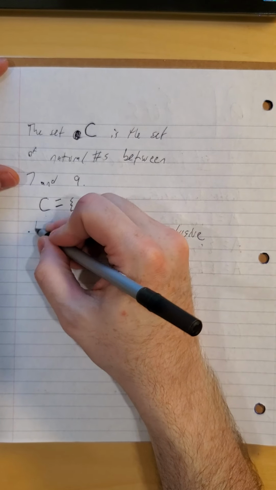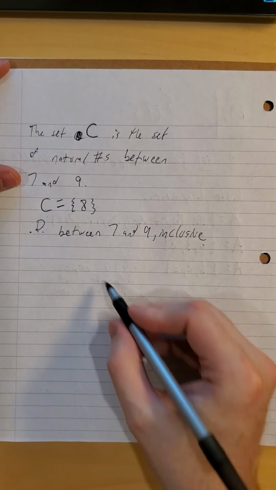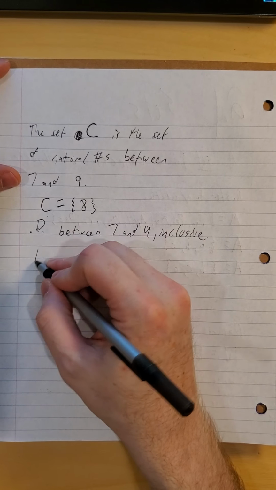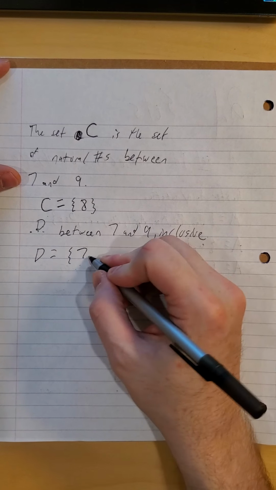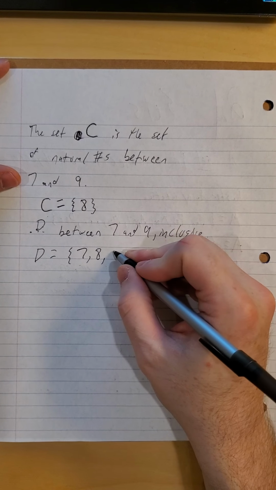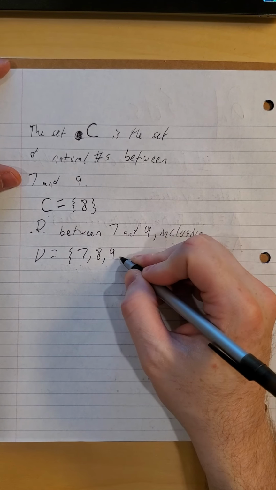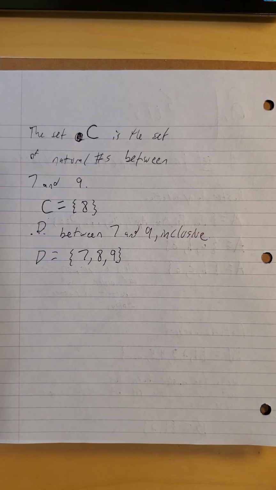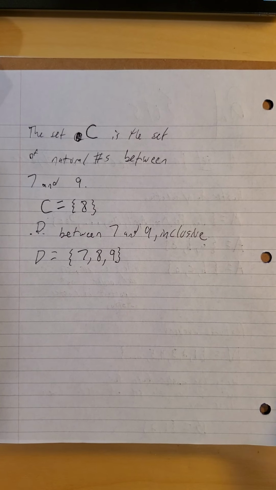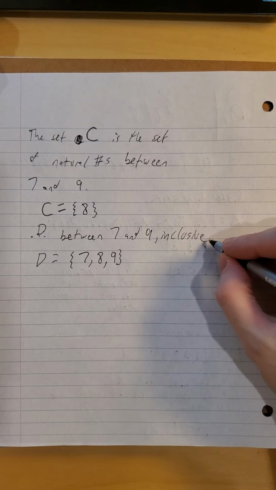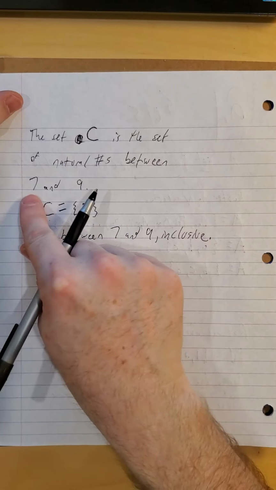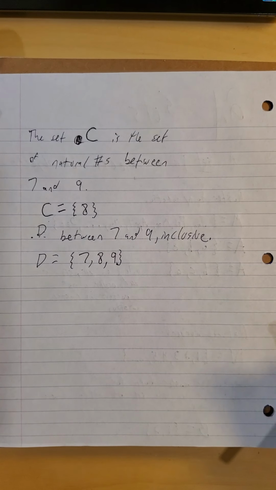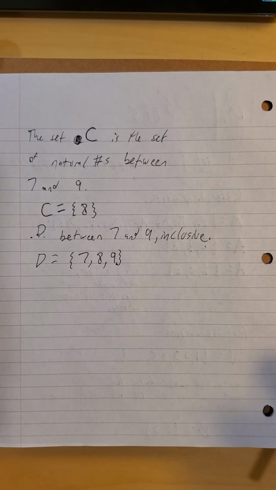And we'll call this set D. So between 7 and 9 inclusive, so we're including the endpoints, so we'll keep the 7, the 8, and the other endpoint, the 9. So if I use the word inclusive, that means we are keeping the endpoints. If it just says between, that means we are not keeping the endpoints.